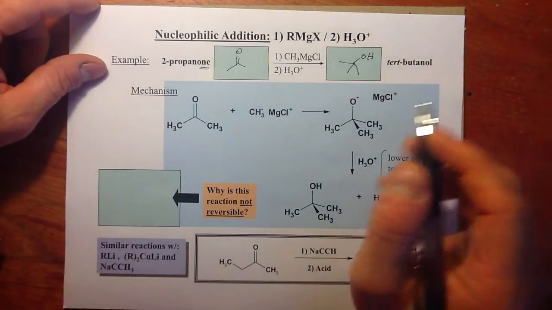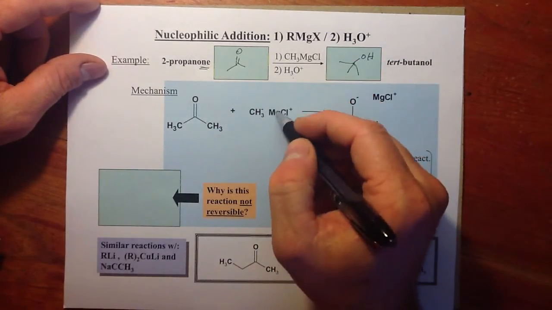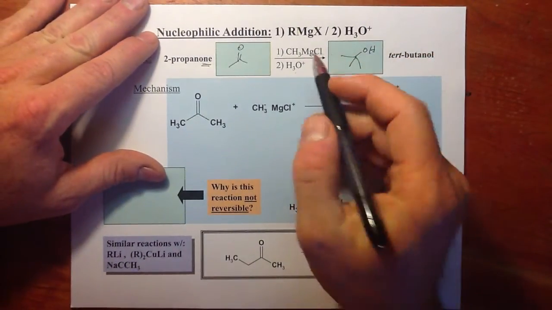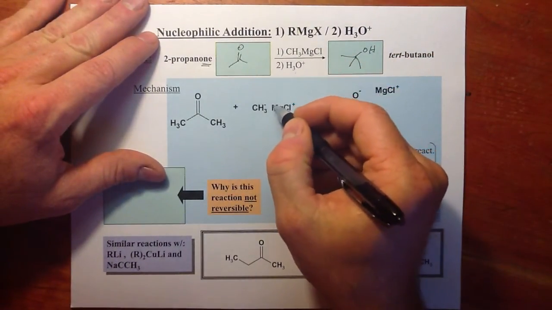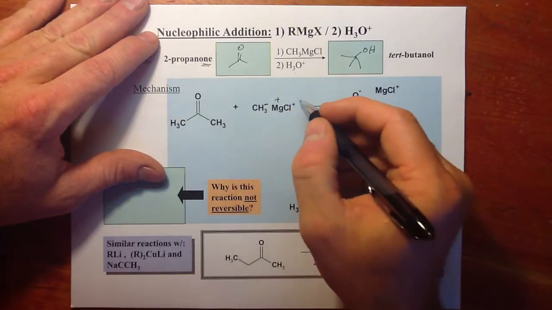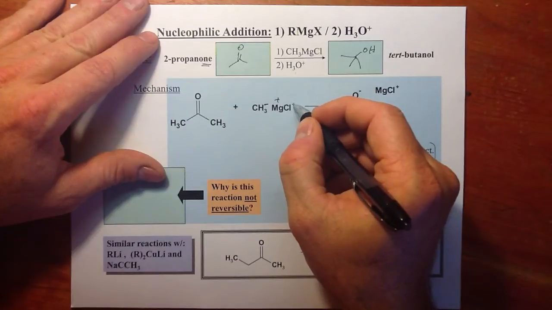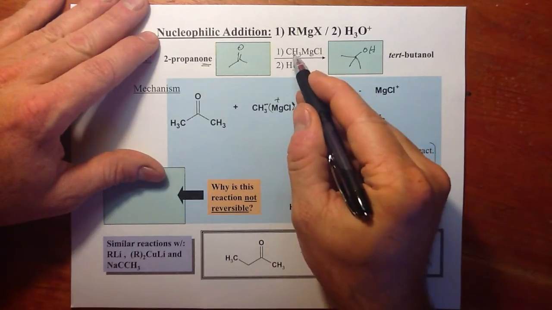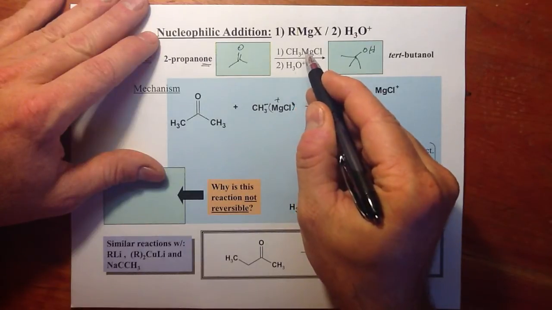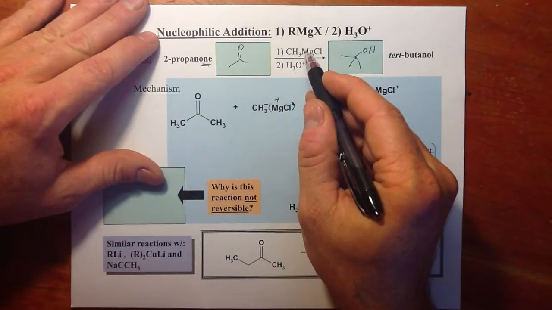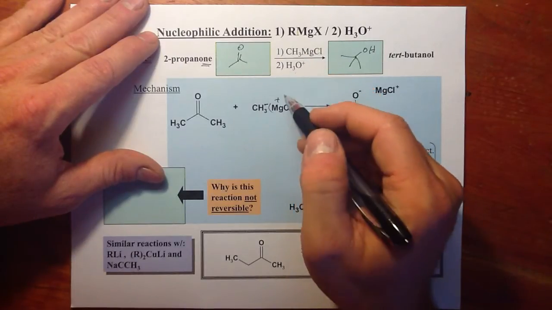So the mechanism goes like this. You should always take your alkali or alkaline metals, if they're bonded to an organic group, and put a positive above them. And here we have a negative on the methyl group. If we have magnesium, lithium, sodium, or potassium, we can treat it as if it gave its electron to that R group.